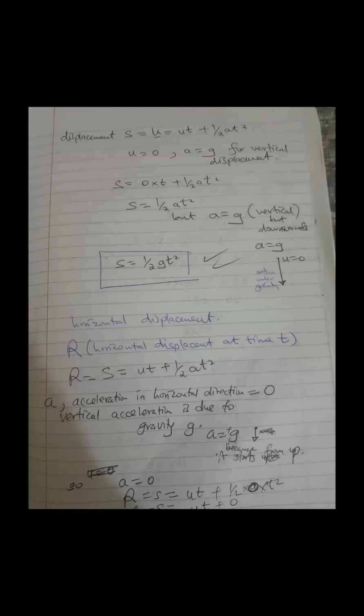So will we consider U as 0 or U as 10? 10. Yes, we consider U as 10 multiplied by 2 seconds, meaning the range is 20 meters.